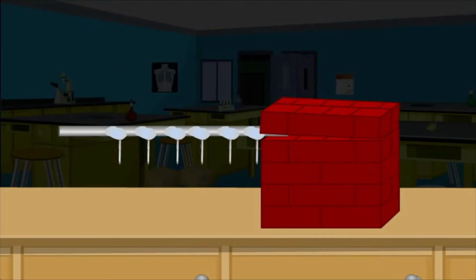Now place one end of the rod between some bricks, as you can see on the screen. Now heat the other end of the rod with the help of a burning candle. As heating continues, the nails start falling from the left-hand side of the rod.